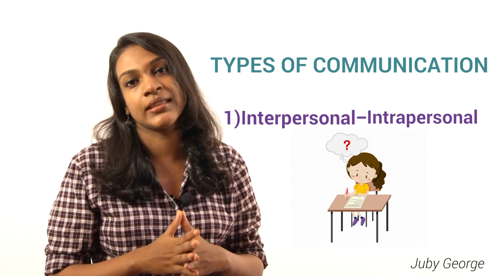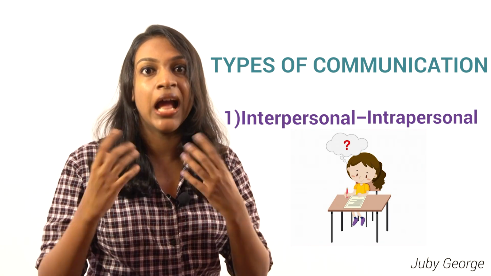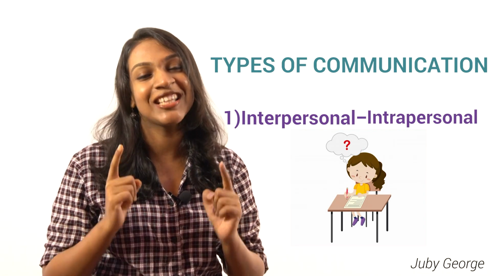For example, when we appear for the university examinations or any other kind of descriptive examinations, you will be given some choices for questions. You have to choose one question out of the two given. And during those times, you will be asking yourself questions like which question I am more comfortable with, which question I can answer well. And there are times when you ask yourself such questions. And this is known as intrapersonal communication.